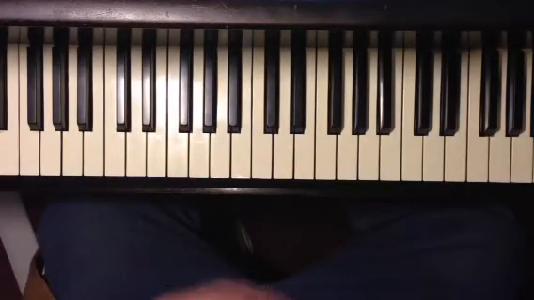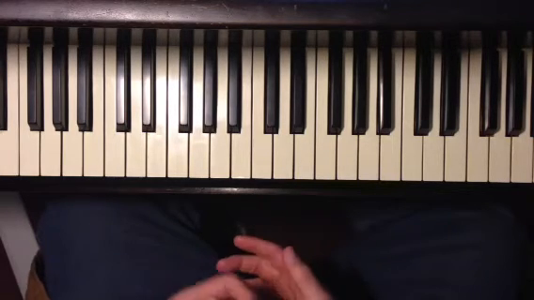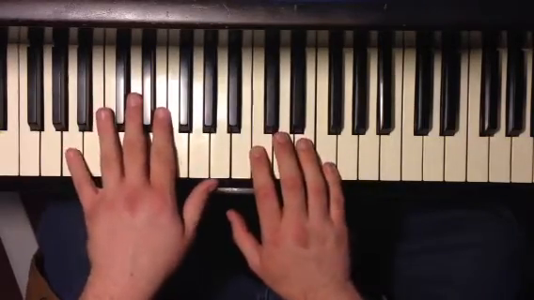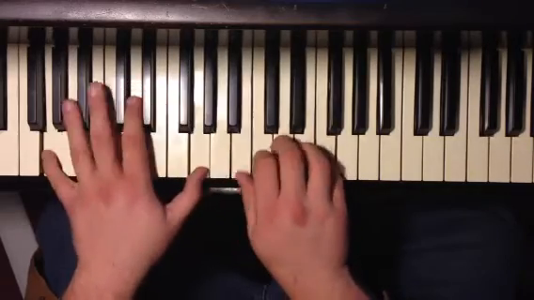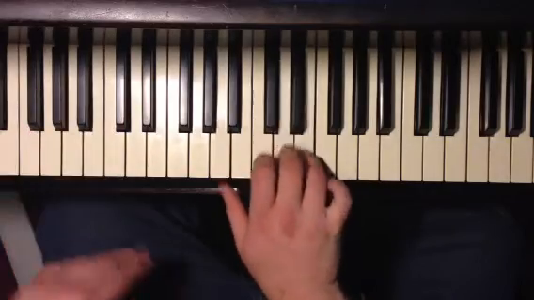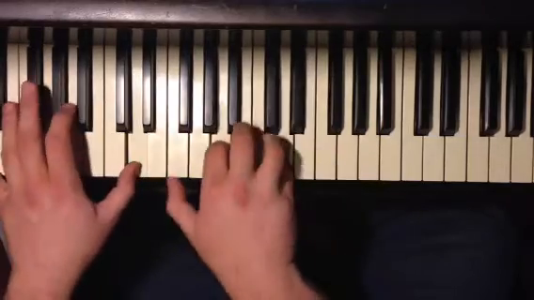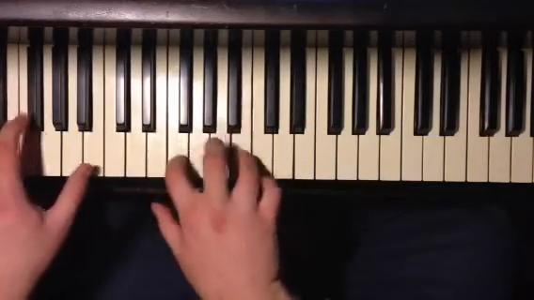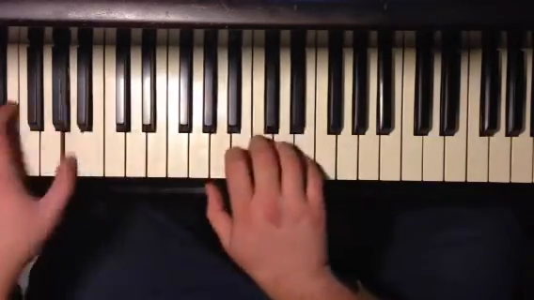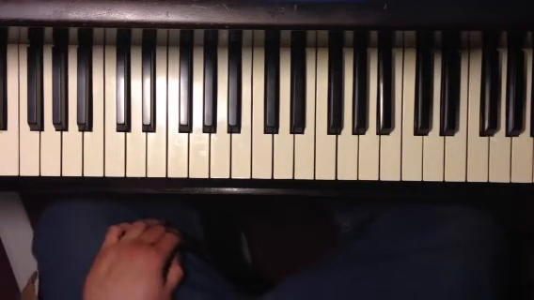Experiment with a time signature that you're not used to. Do 3/4 if you normally play in 4/4. That's 4. Let's see. Excuse me, you get the picture.